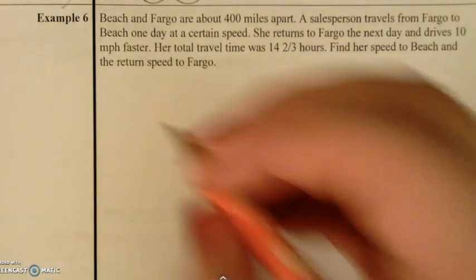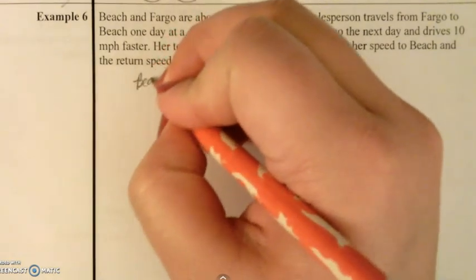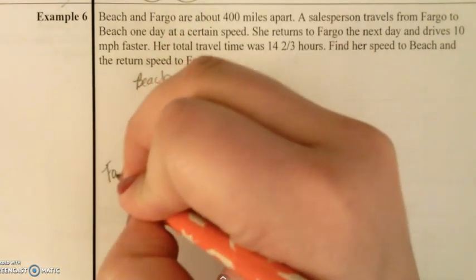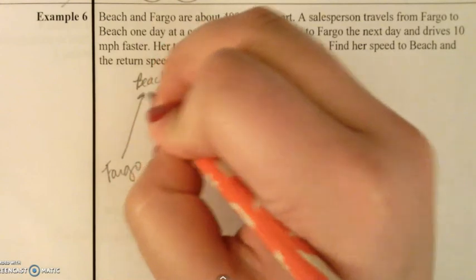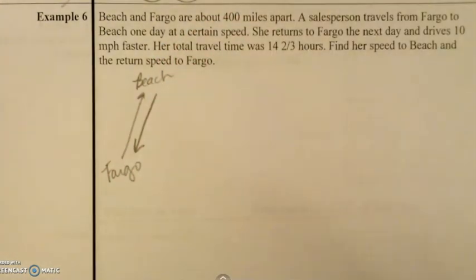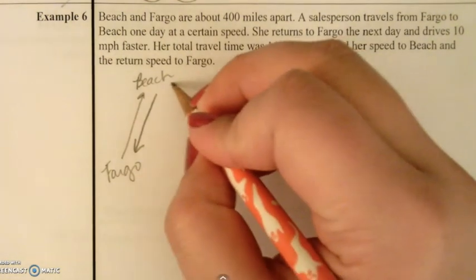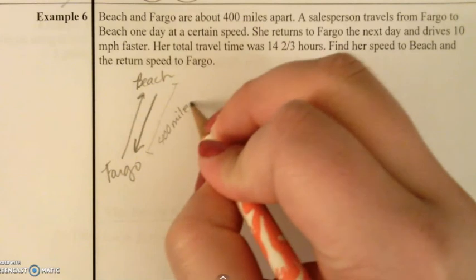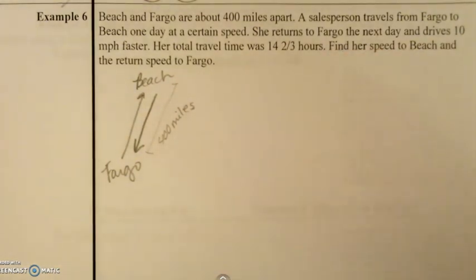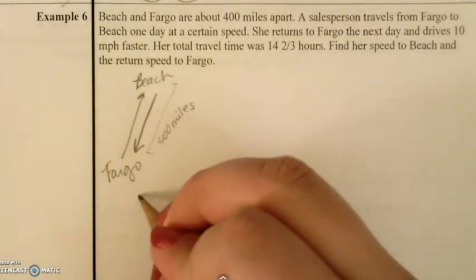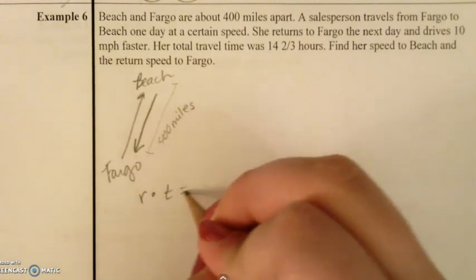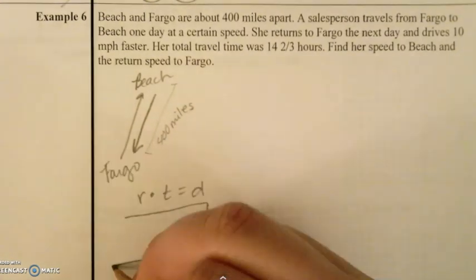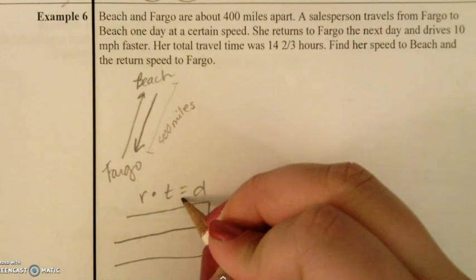So I'm going to draw a little picture. Here's Beach, here's Fargo, and we have two trips. We have the trip to Beach and the trip to Fargo. We know that the distance here is 400 miles. So that tells me this is a distance, rate, and time problem. So we have rate times time equals distance. But this is not a current problem.